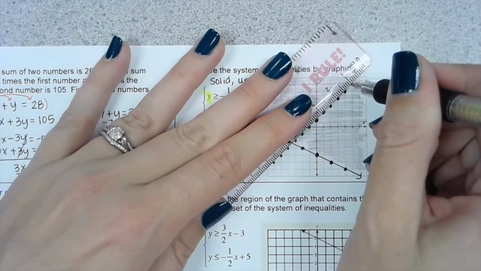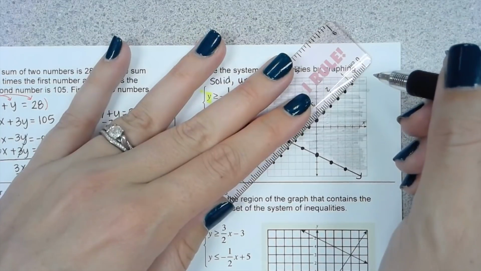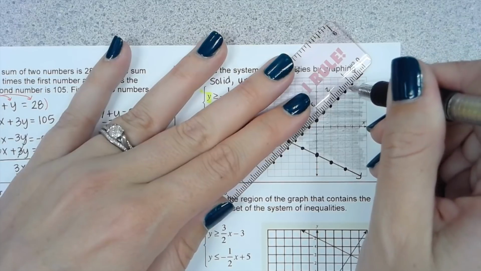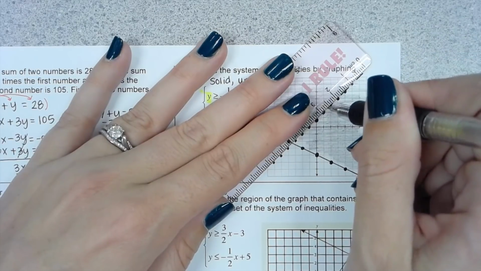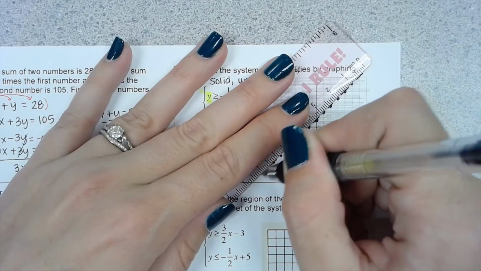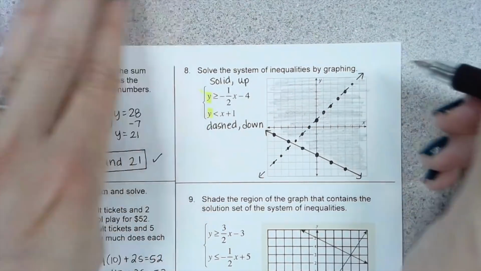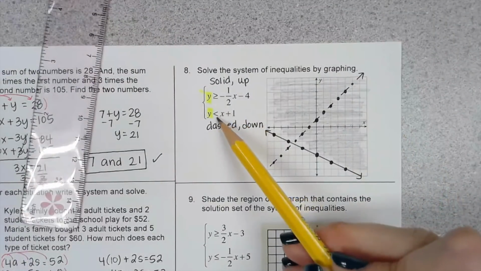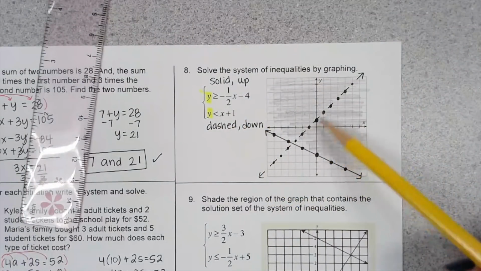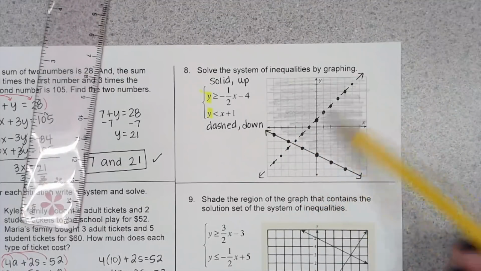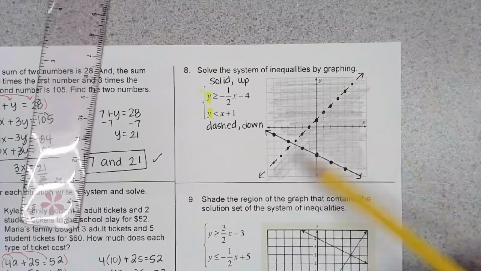When I graph this line, it has to have a dashed line. And so when I draw it, it has to look dashed. So I'm going to be really intentional about picking my pencil up and putting my pencil down and making sure that it doesn't look like I'm playing connect the dots. My line that I draw has to look dashed. This line, it's less than this line, so it's shaded down from this line. So from ignoring all the other stuff, just looking at the dashed line, I'm shading down from this line.